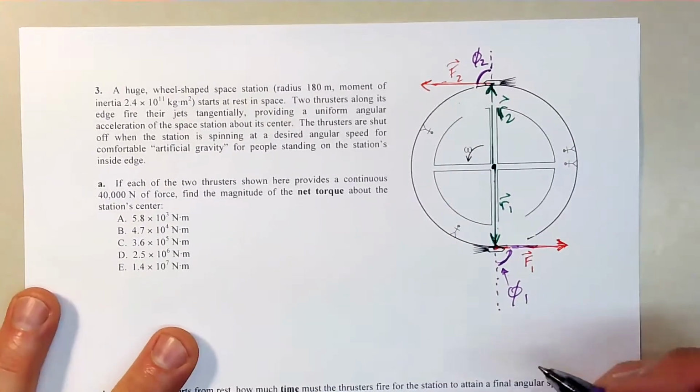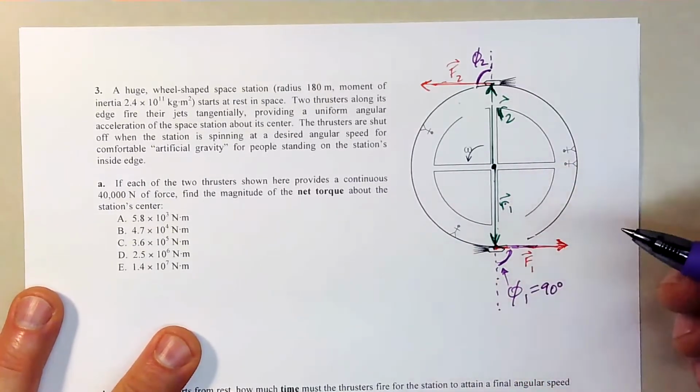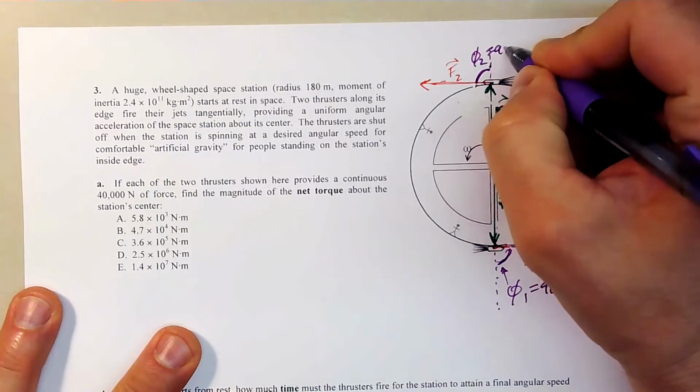In both of these cases, we can just see by inspection that the force and the R vector are perpendicular to each other. So they're both going to be 90 degrees.